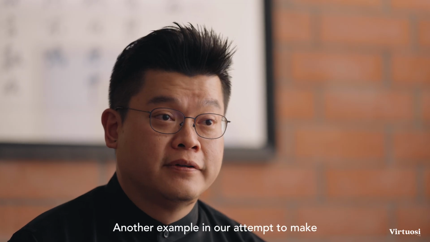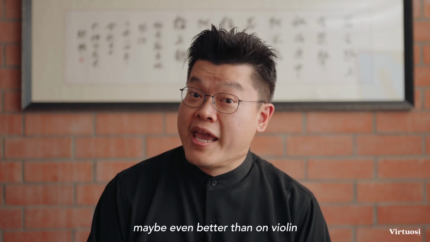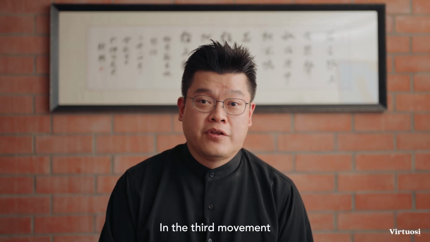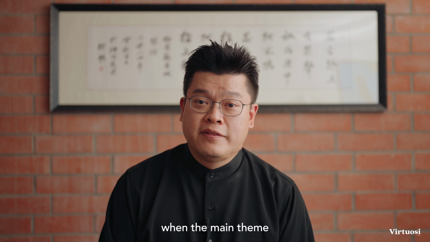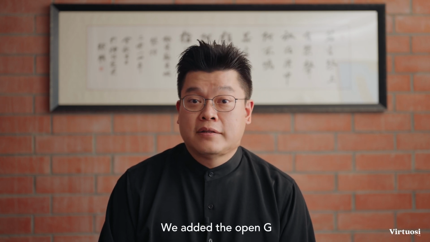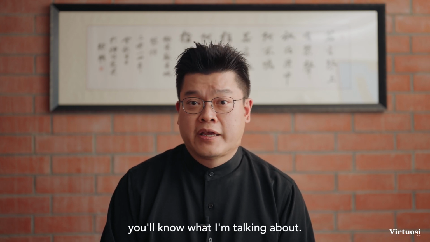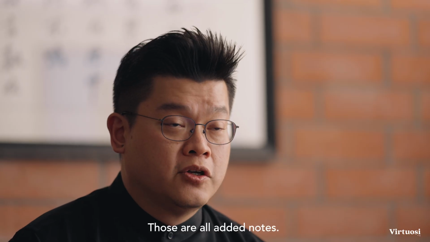Another example in our attempt to make this transcription work on viola, maybe even better than violin, is in the third movement when the main theme comes back the second time after a build-up. We added the open G and open C string underneath. Once you get the music, you'll know what I'm talking about. Those are all added notes.